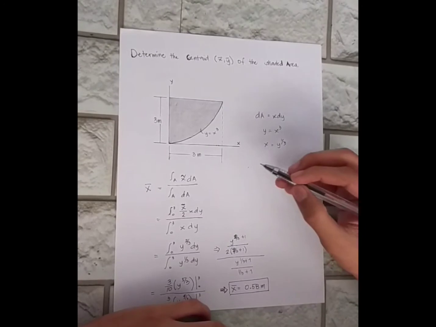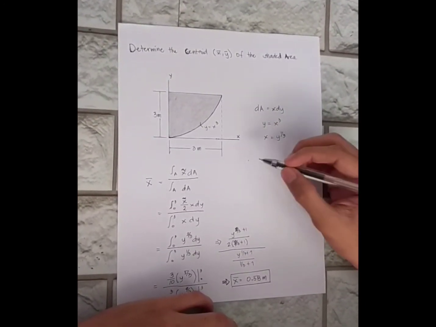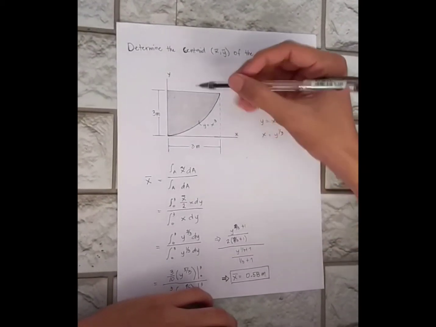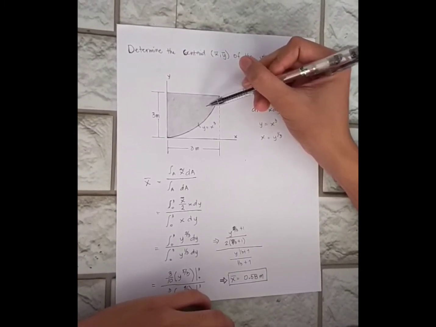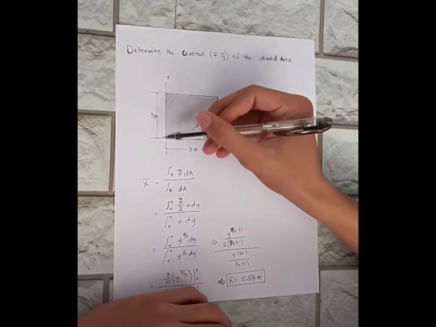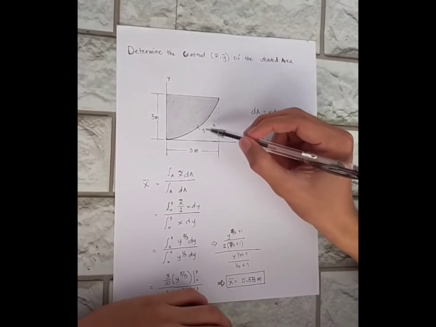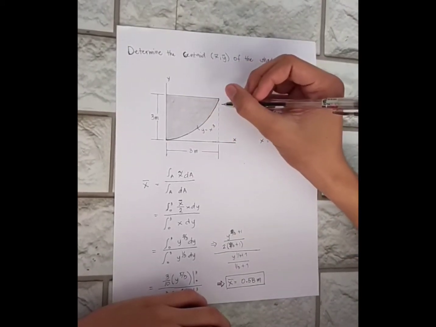Problem 1, centroid. This is our first problem, where we are going to determine the centroid, x bar and y bar, of the shaded area. Our figure has a base of 3 meters and a height of 3 meters, and the shaded area of the parabolic spandrel has x equals y squared. So we have to determine first where the centroid is.